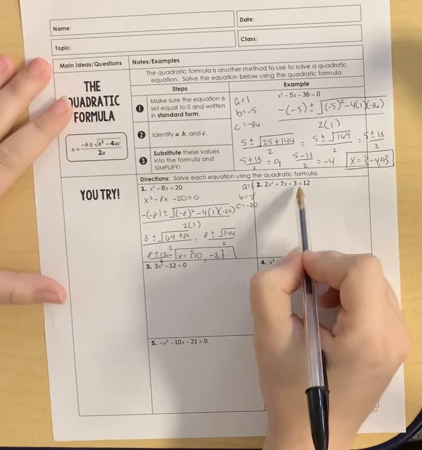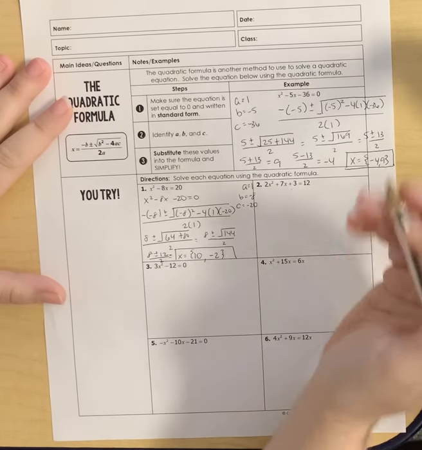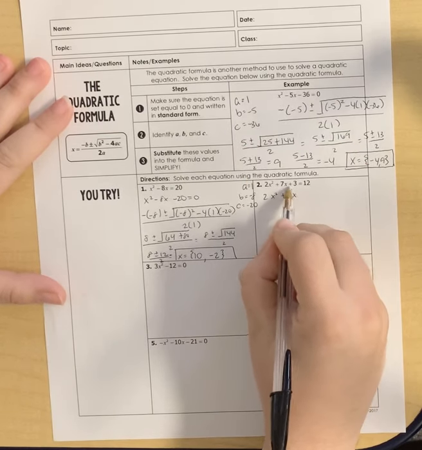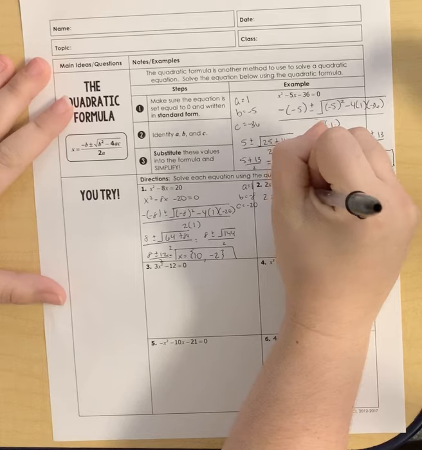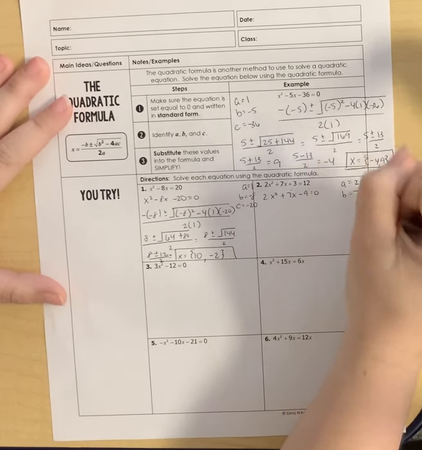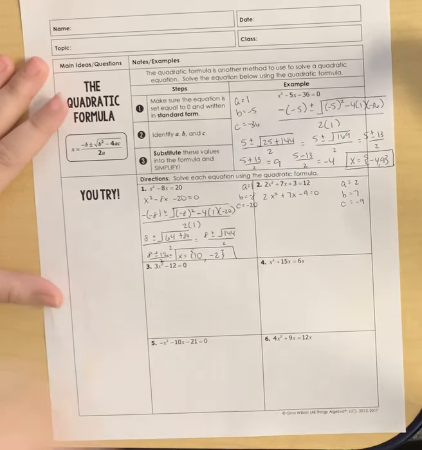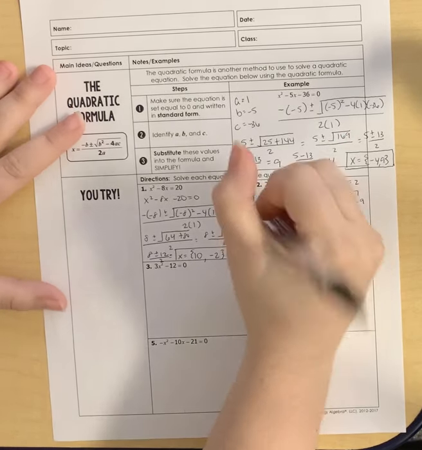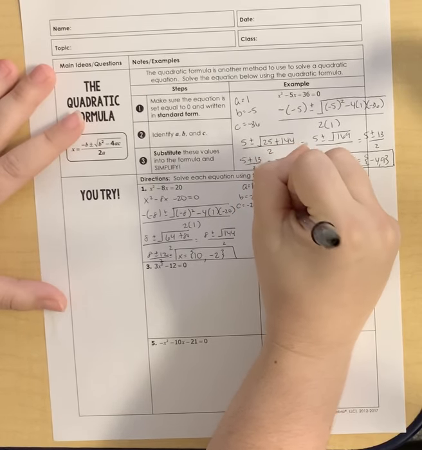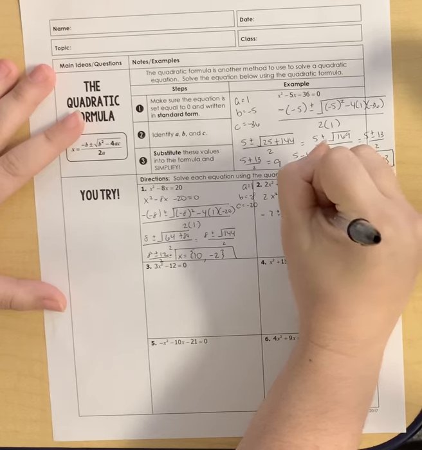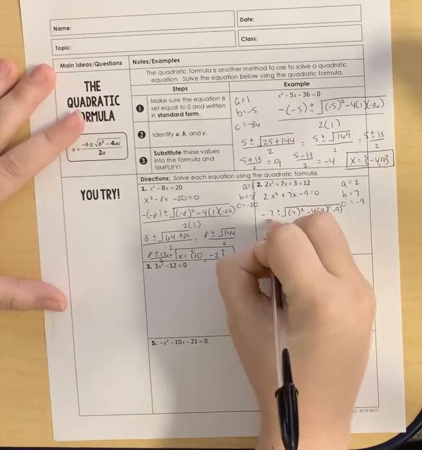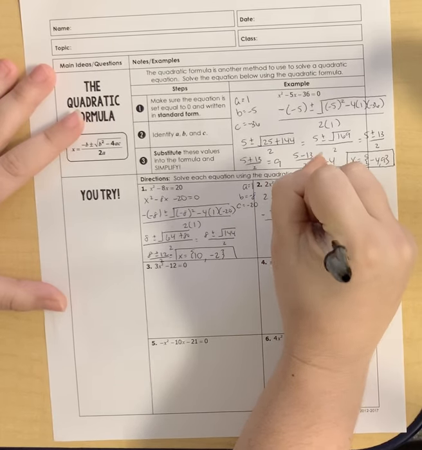Okay, so number 2, I'm going to subtract 12 over. So we have 2x squared plus 7x. Subtract 12 over, so 3 minus 12 is negative 9. So our a is 2, our b is 7, and our c is negative 9. So we have a negative times b, which is 7, plus or minus the square root, 7 squared minus 4 times 2 times negative 9, and it's over 2 times 2.